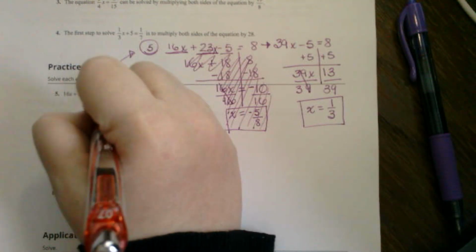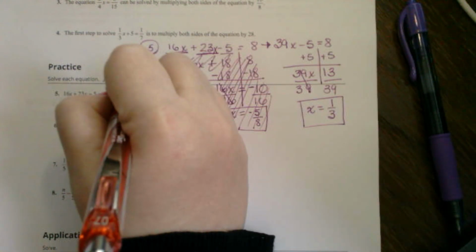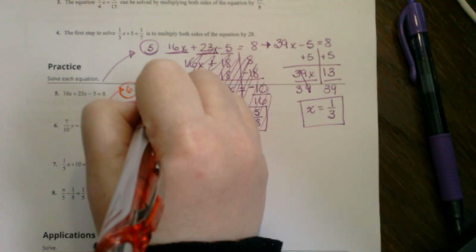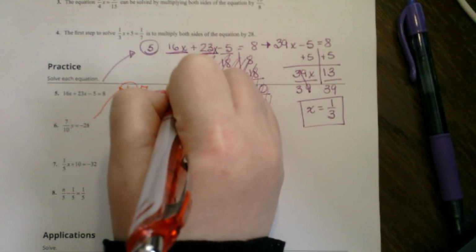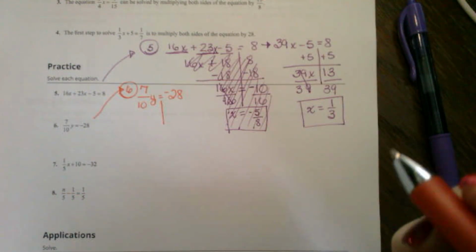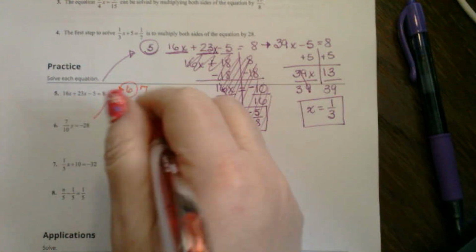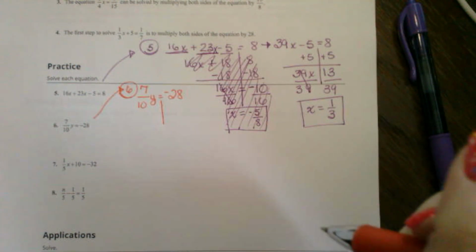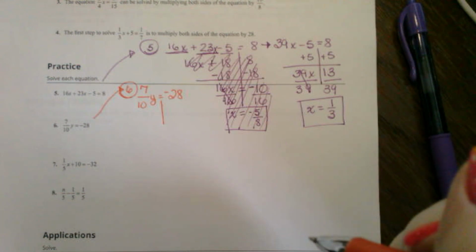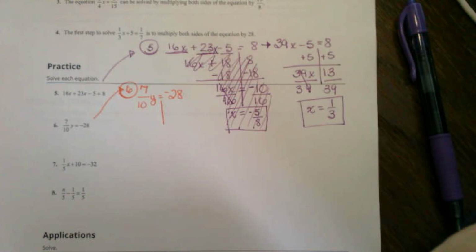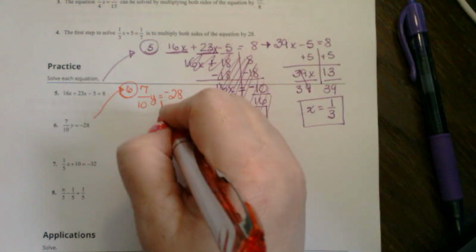Number 6. 7 over 10y is equal to negative 28. Draw my line. I bet that's not long enough. We'll see. I have no... Oh, I do have a fraction.